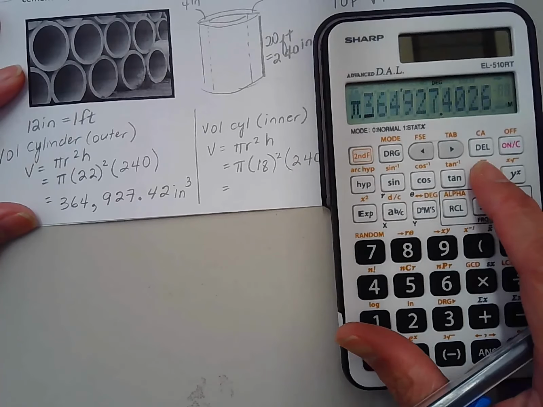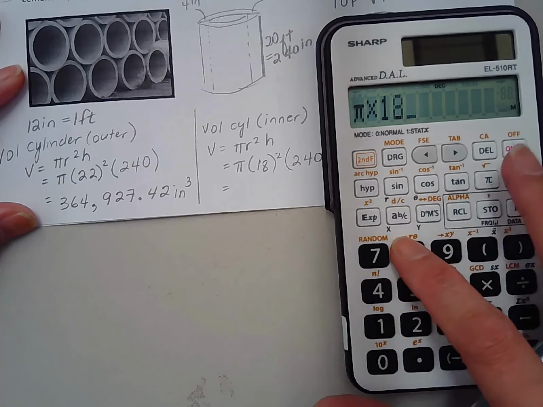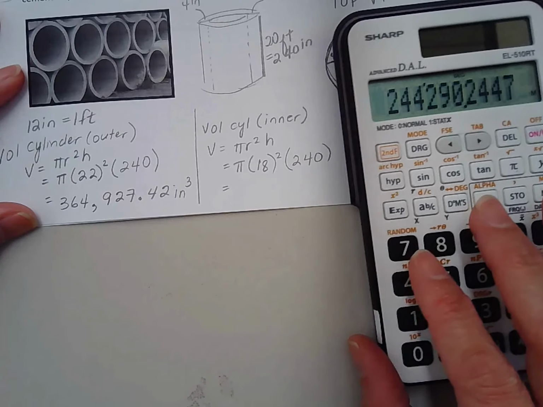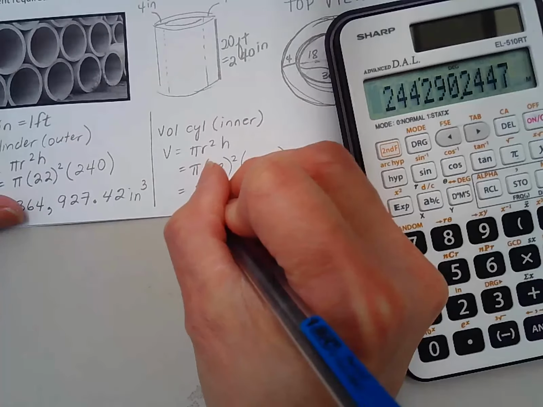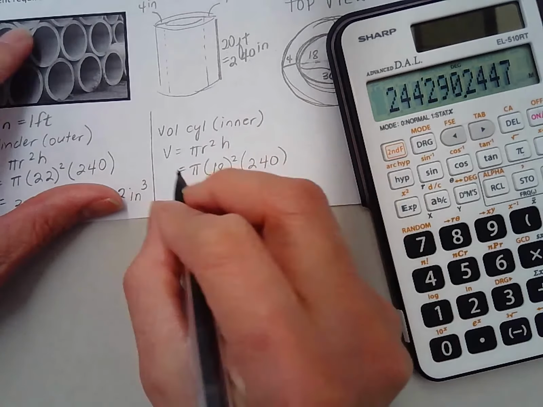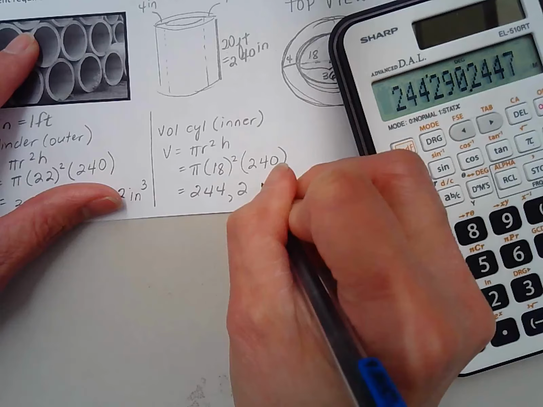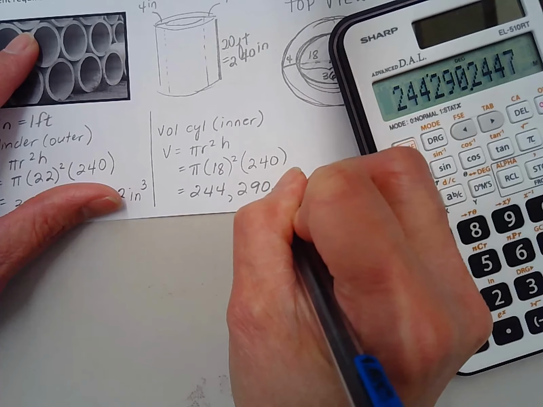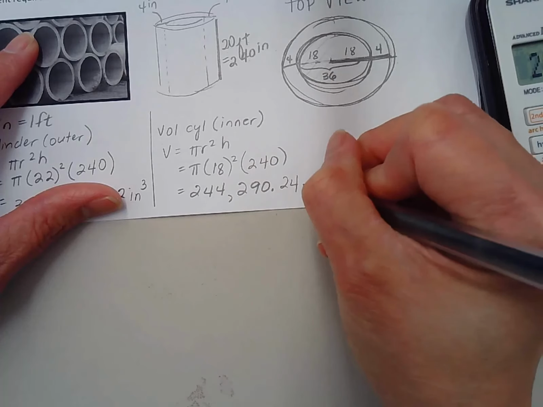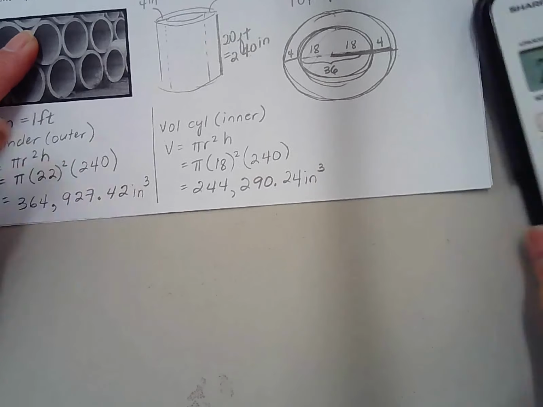So pi times 18 squared times 240 is 244,290.24, and that's inches cubed.